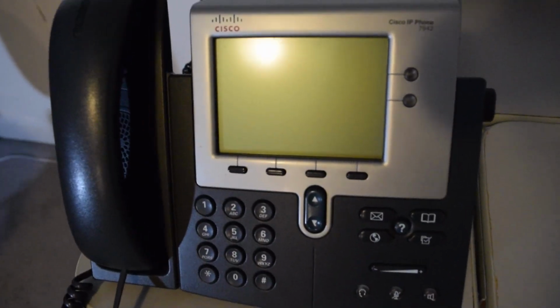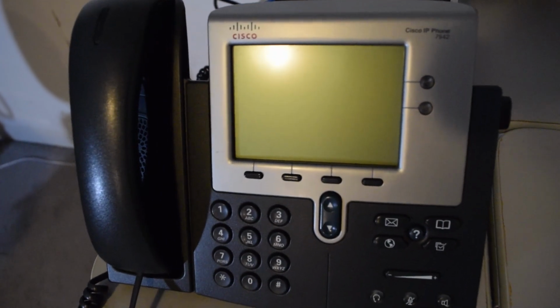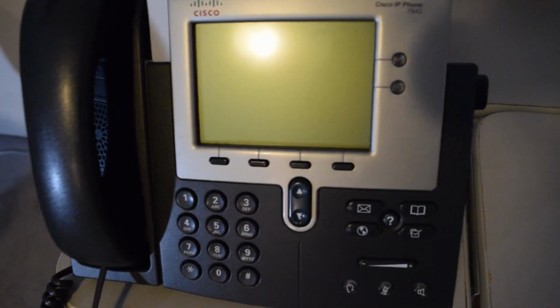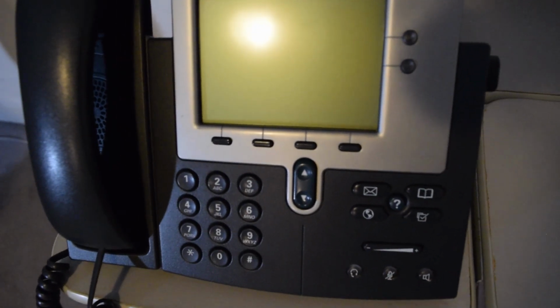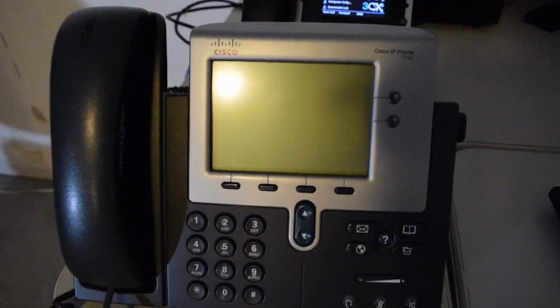It's not like if you were to type in this phone's IP address in a web browser that you'd be able to find a web interface for this thing. So this thing is kind of a pain in the butt to do. So I just thought I'd mention that to you before we really get started.